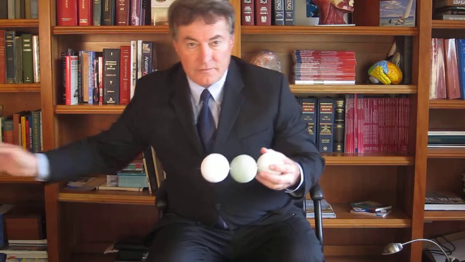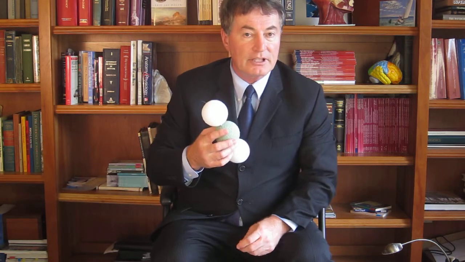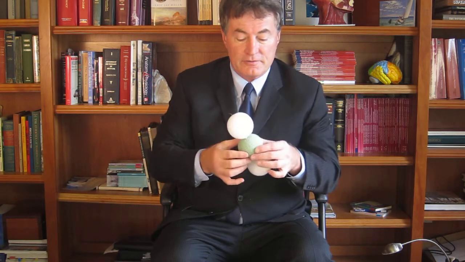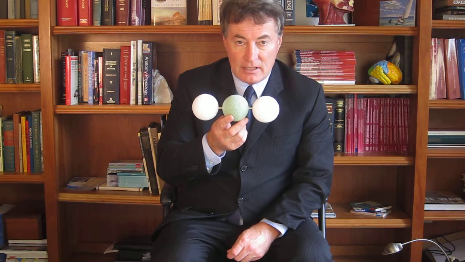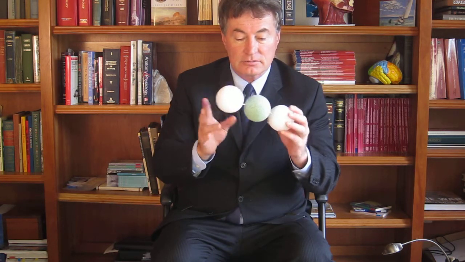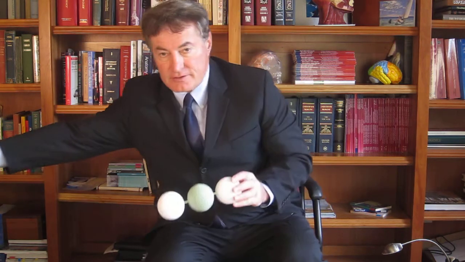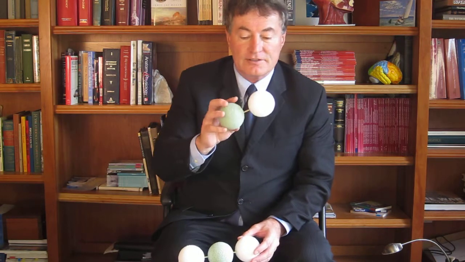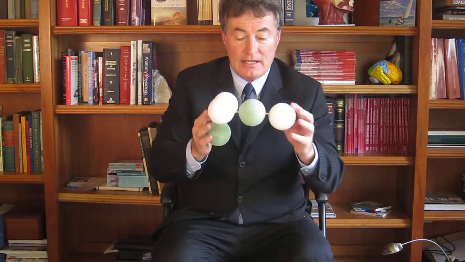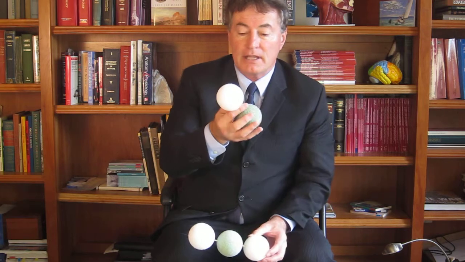Now, in order for that flame to burn properly, there has to be enough oxygen in the air in order for this molecule to be formed. But if there is not enough oxygen in the air, what happens, instead of having this molecule, two oxygen, one carbon, is that you get this molecule, which is called carbon monoxide. Dioxide for two, monoxide for one.